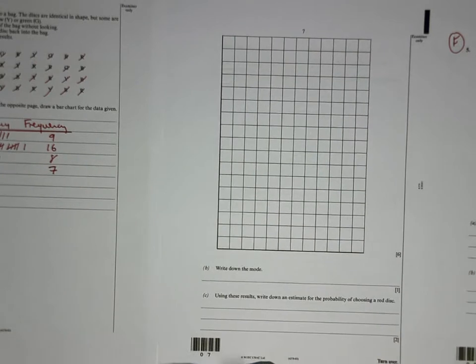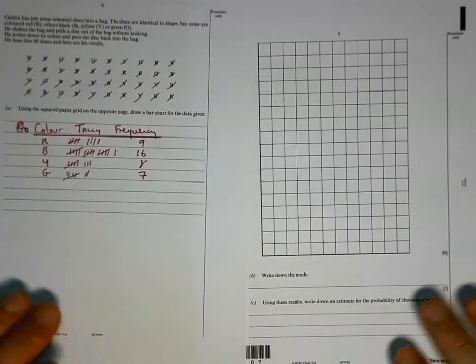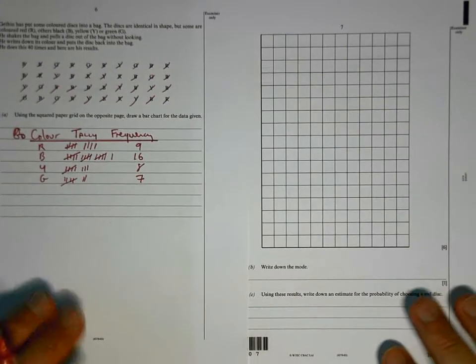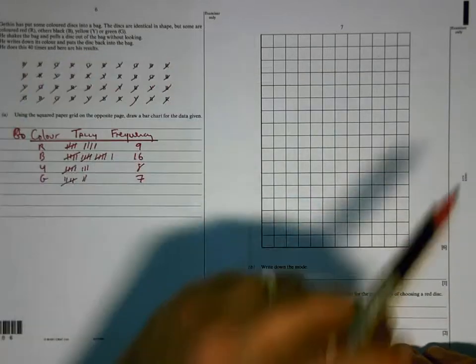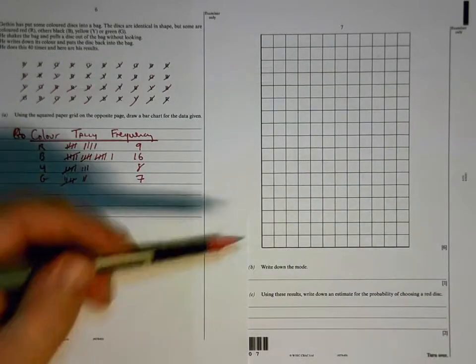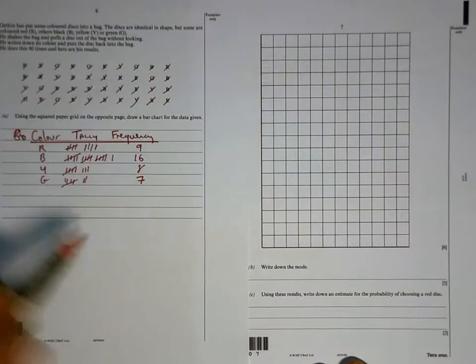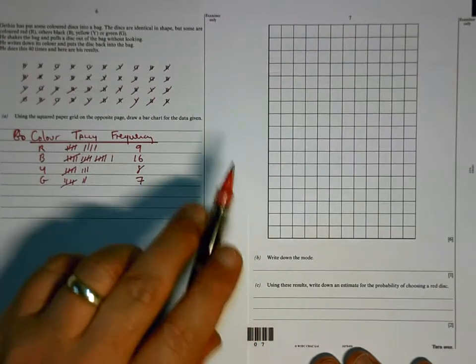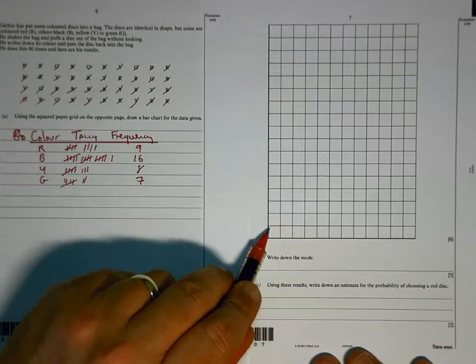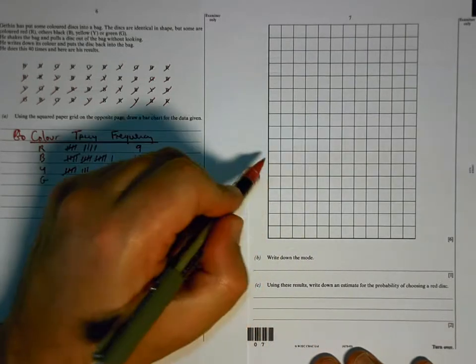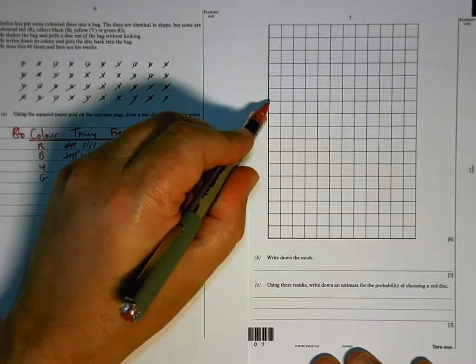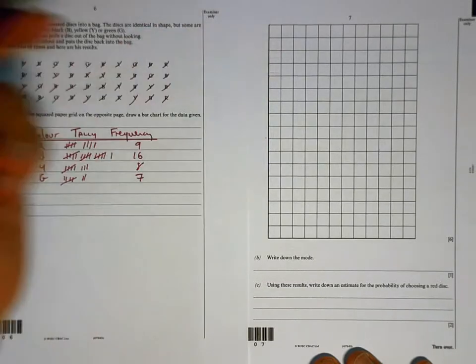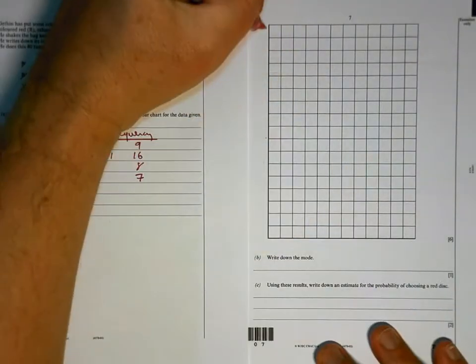So when we try to graph that, what we need to do is use as much of the space available as possible. So going up here, we're going to have the frequency, but it needs to go up as far as 16. So the first thing to do is to see if we can go up in ones. 1, 2, 3, 4, 5, 6, 7, 8, 9, 10, 11, 12, 13, 14, 15, 16. We can. So this axis, we're going up in ones.